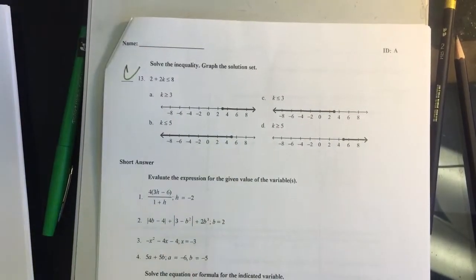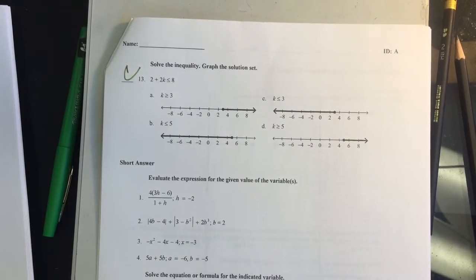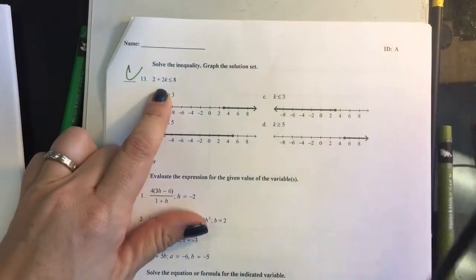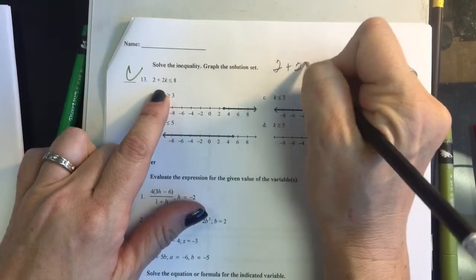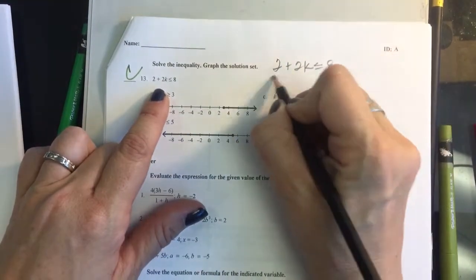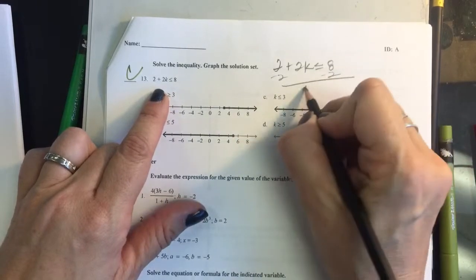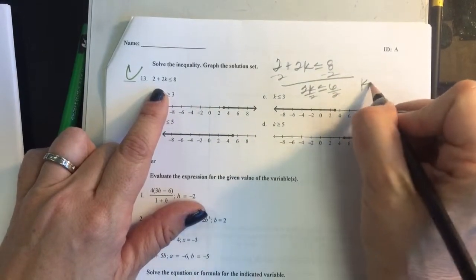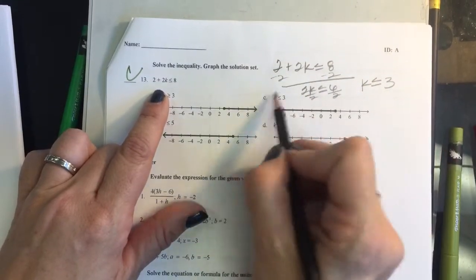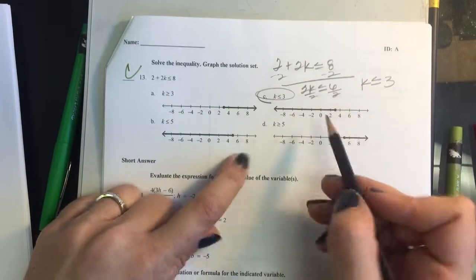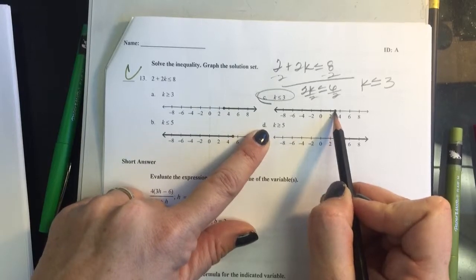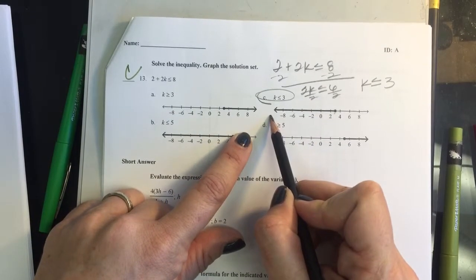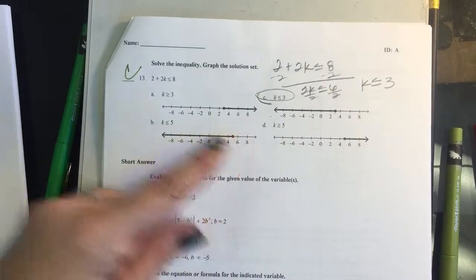Now, anybody want me to do 13 before I back up? Yes. 13 real quick. 2 plus 2k is less than or equal to 8. I'm going to take 2 away from both sides. 2k is less than or equal to 6. I'm going to divide by 2 on both sides. K is less than or equal to 3. There it is right there. And closed circle on 3. Everything to the left is shaded. So there's number 13. But let me back up.